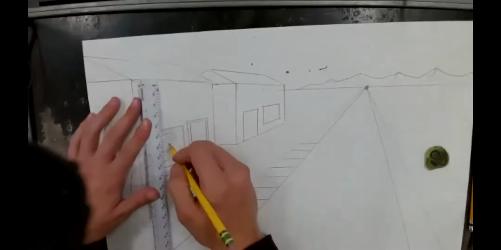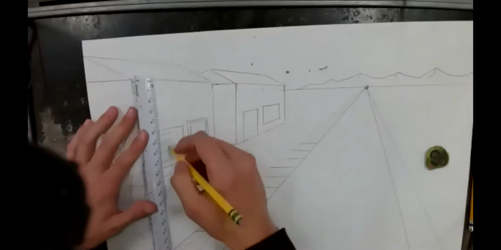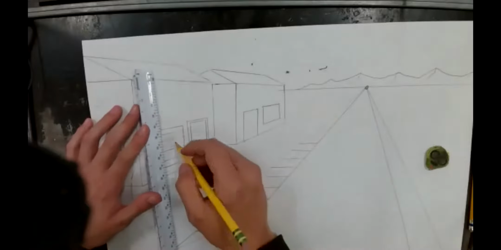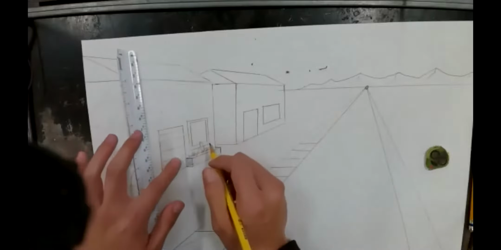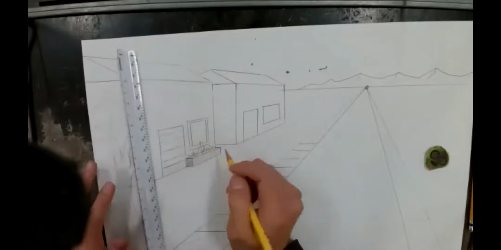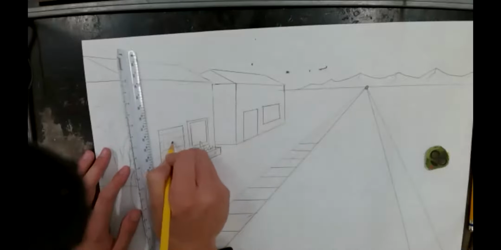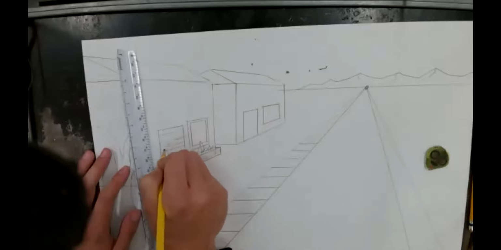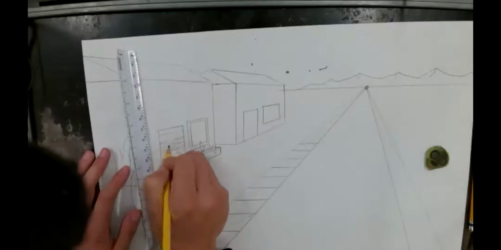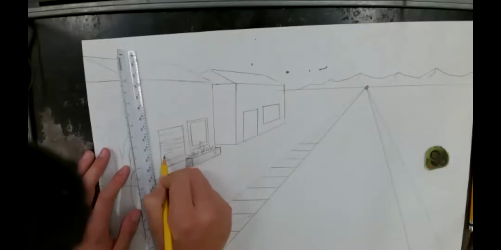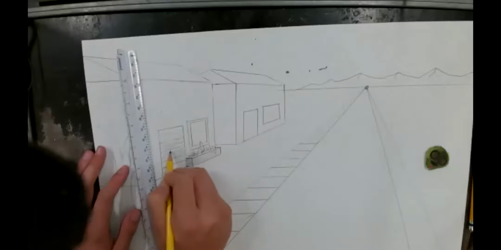And let's make this into a window. I'm just designing my scene, guys. So I made a mistake, so I made this door into a wood door. And then I can add the details. I can make it look like wood. I like to make squiggly lines, because wood has squiggly lines.